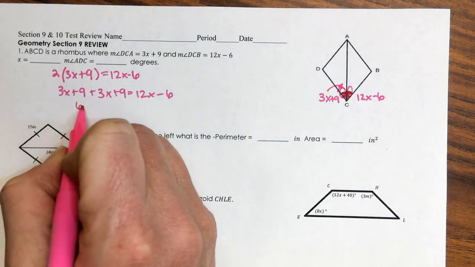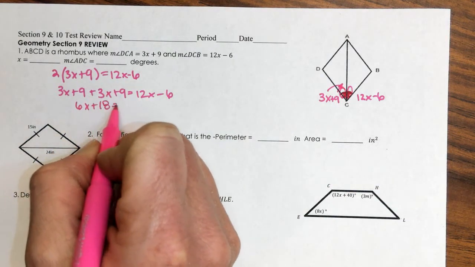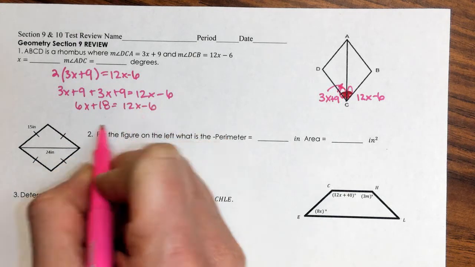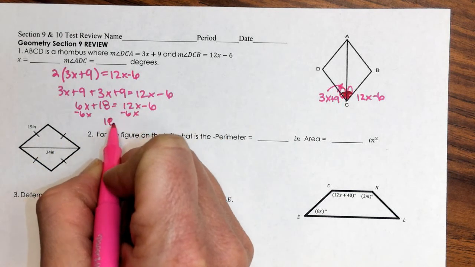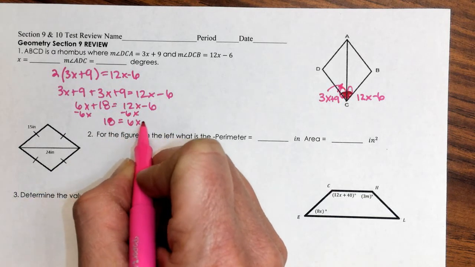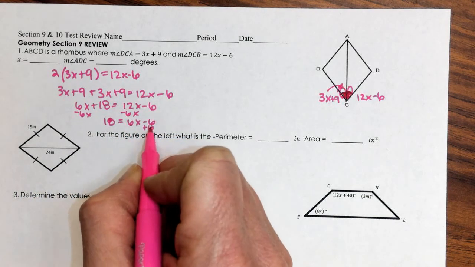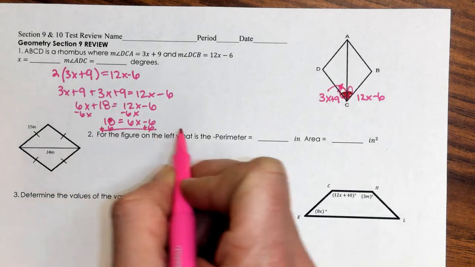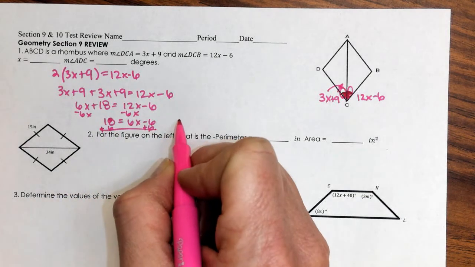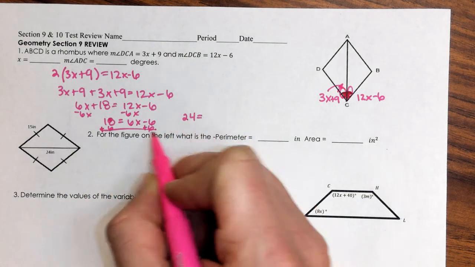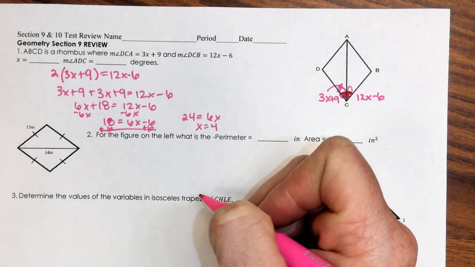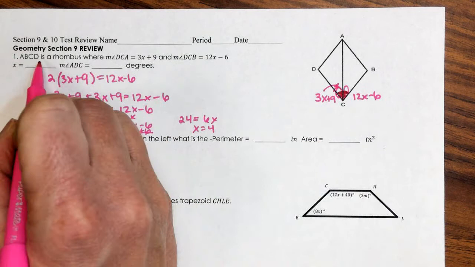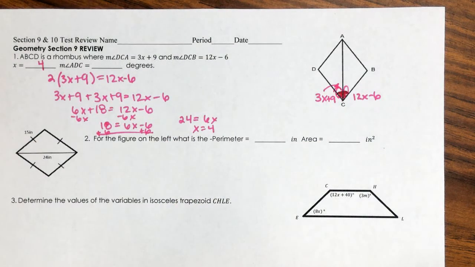So we get 6x plus 18 equals 12x minus 6. Subtract 6x: 18 equals 6x minus 6. I'm going to add 6 to both sides, and I get 24 is equal to 6x, x equals 4. Okay, so I'm partway down with the problem. I have that x equals 4.